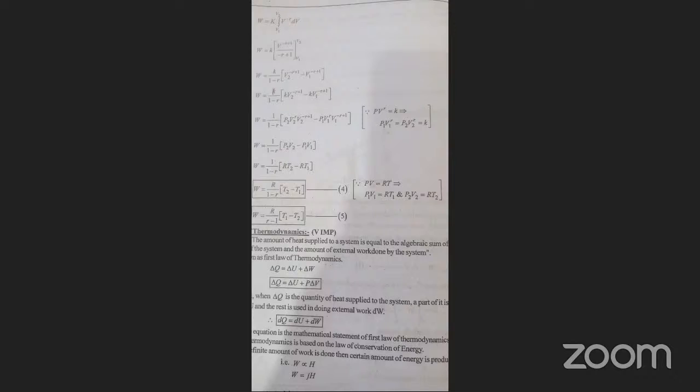But the ideal gas equation, what is it, ma? PV is equal to RT for 1 mole of gas, and nRT for n moles of gas. So P1 V1 is equal to RT1, similarly P2 V2 is equal to RT2. Instead of P2 V2, we are substituting RT2, and instead of P1 V1, we are substituting RT1. Then in both the terms R is common. Then it is R by 1 minus gamma into T2 minus T1, which is equation number 4.